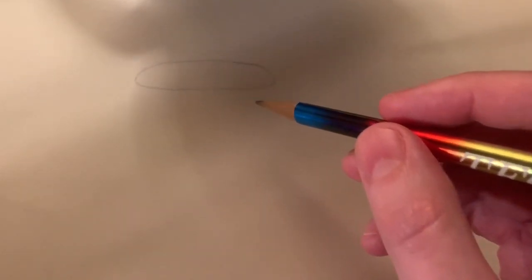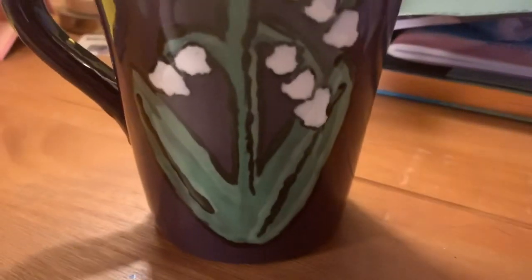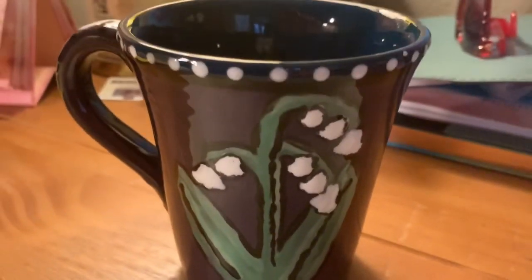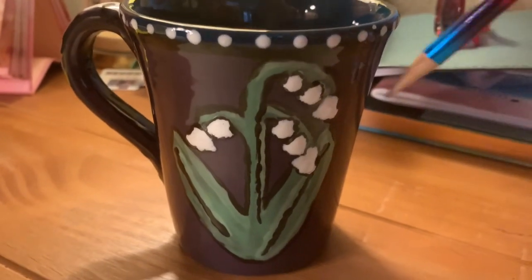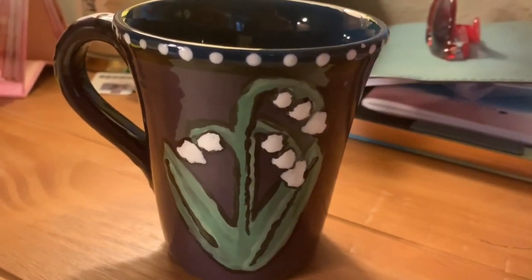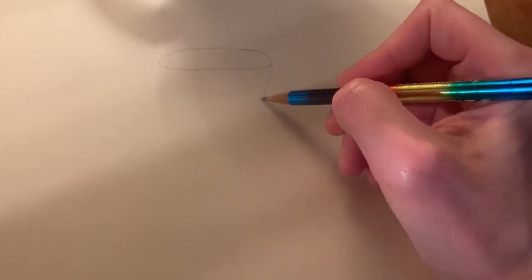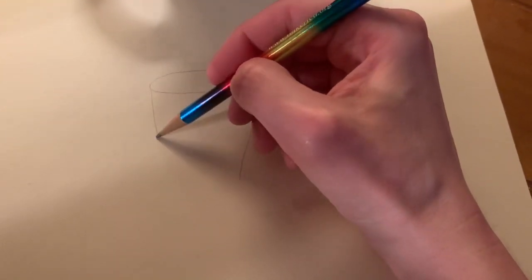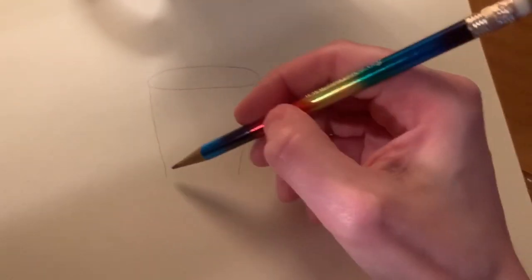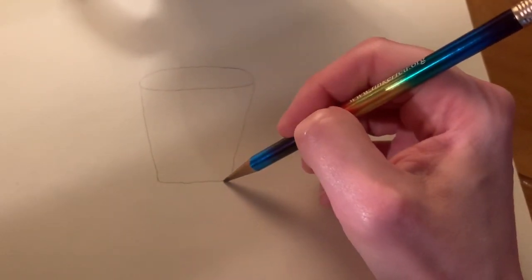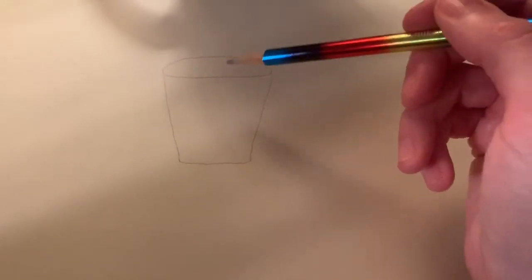It's kind of hard to see the pencil on the paper a little bit. I'm going to zoom in just a little bit so you can see. And then if you remember, we talked about how the bottom is square, but the lines that go in are a little bit diagonal. So I'm going to do that as well here on what I'm drawing. So that's the basic shape of my mug.